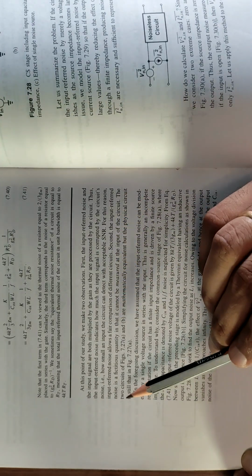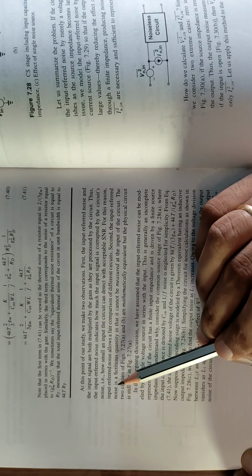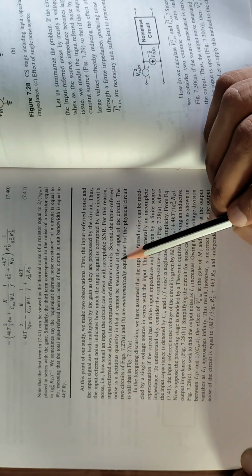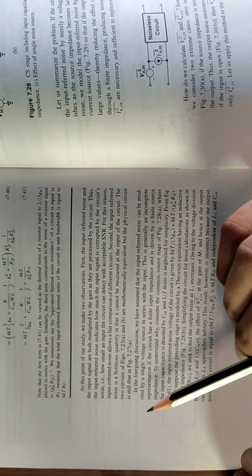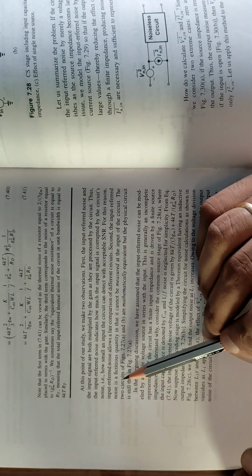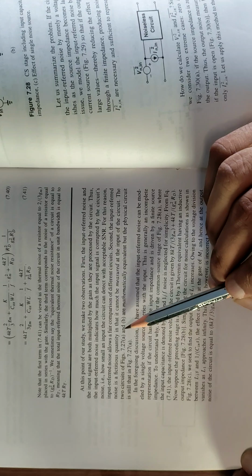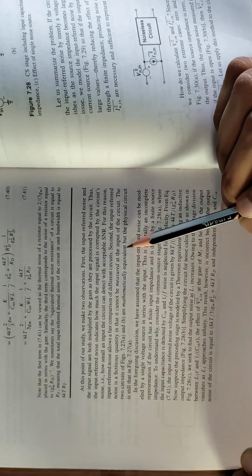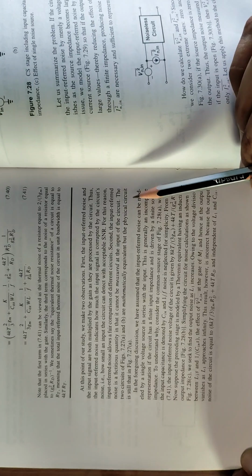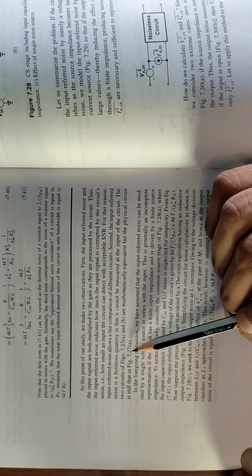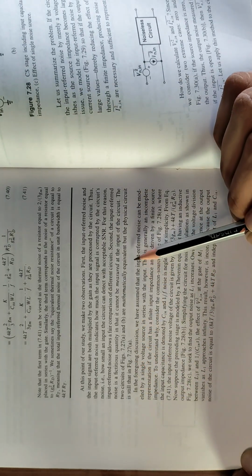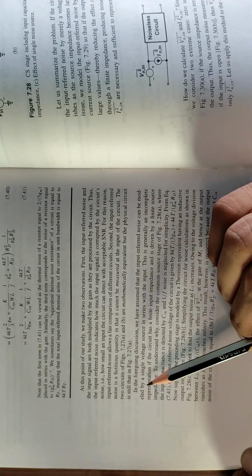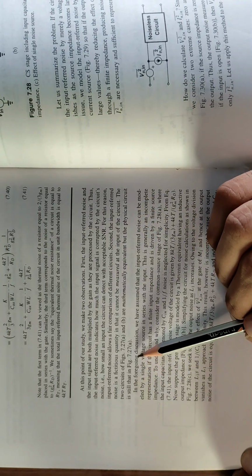For this reason, input referred noise allows a fair comparison of different circuits. Second, the input referred noise is a fictitious quantity in that it cannot be measured at the input of the circuit. The two circuits of figures A and B are mathematically equivalent, but the physical circuit is still that in figure A.